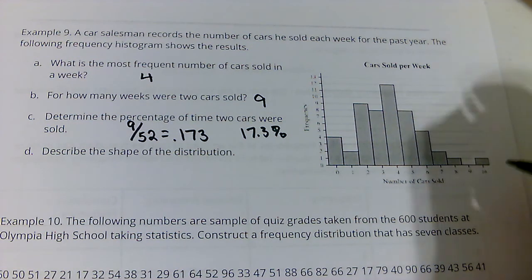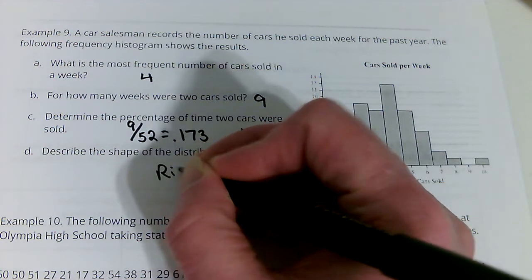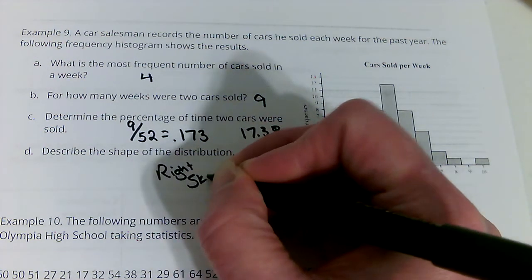Describe the shape. Do we have a tail? We do. We have a tail over here. This would be right skewed.